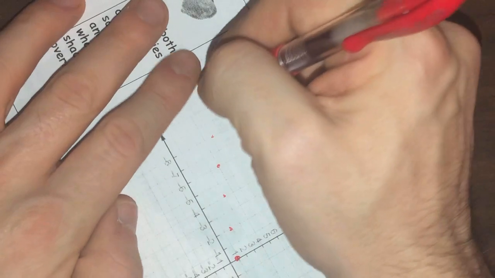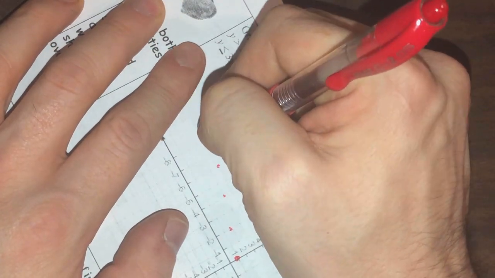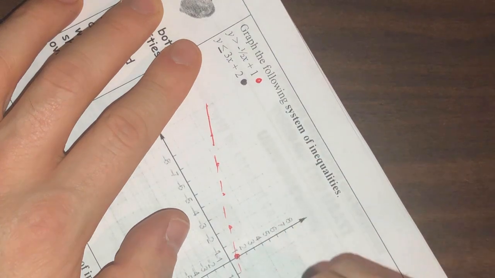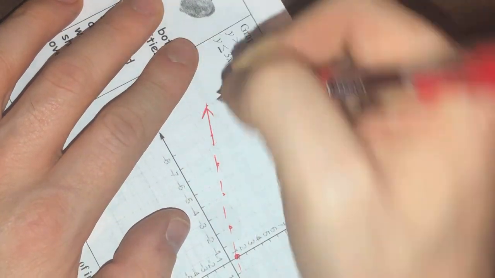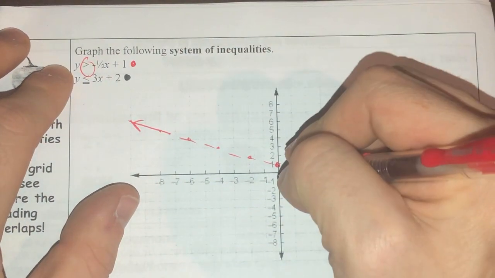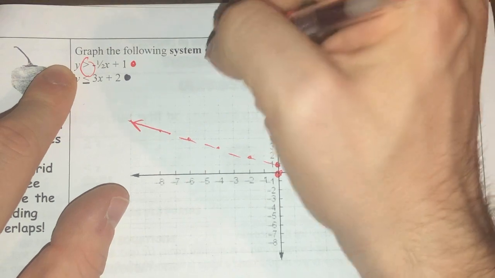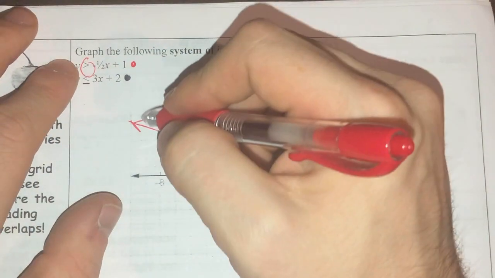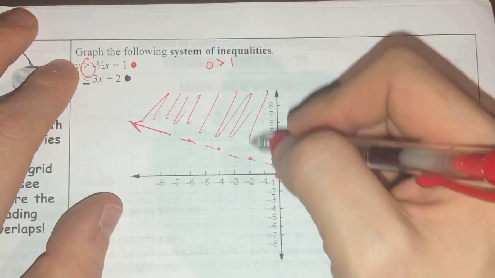Now I'm going to go ahead and bear with me. Okay, now this is a dotted line because this is not or equal to. Now I choose 0, 0. Is 0 greater than 1? It is not, so I'm going to shade above.